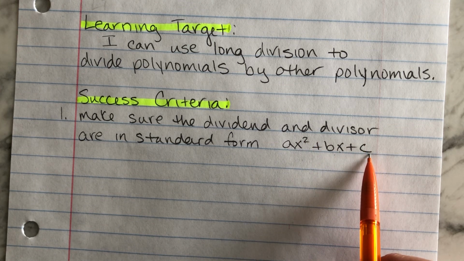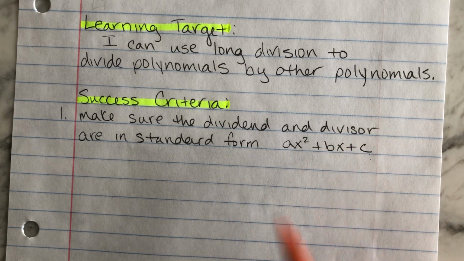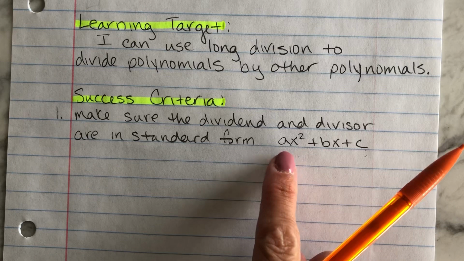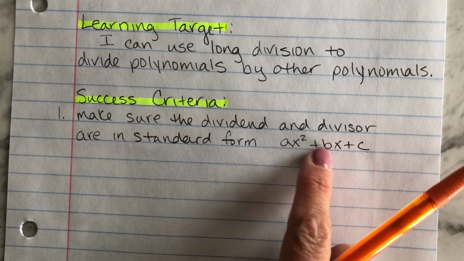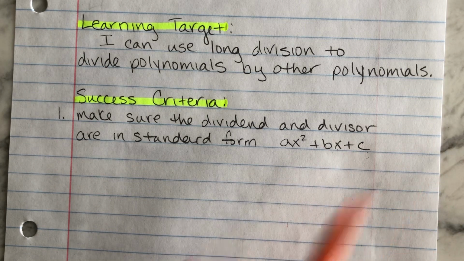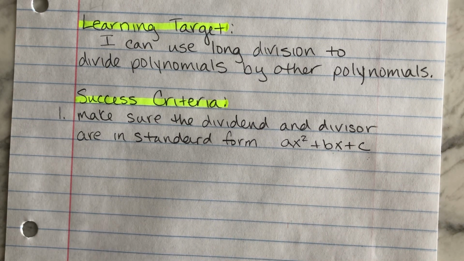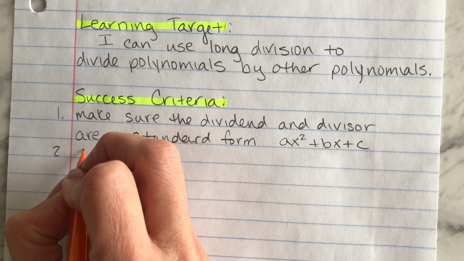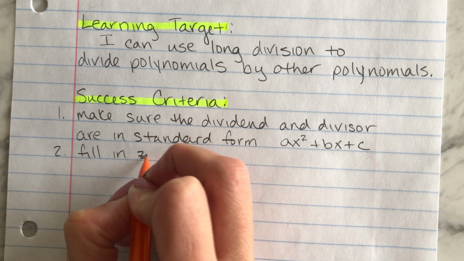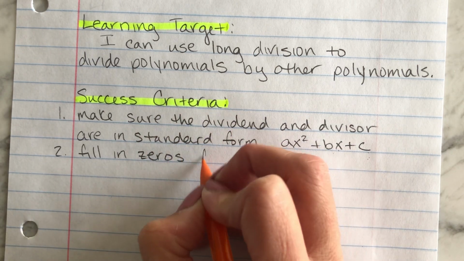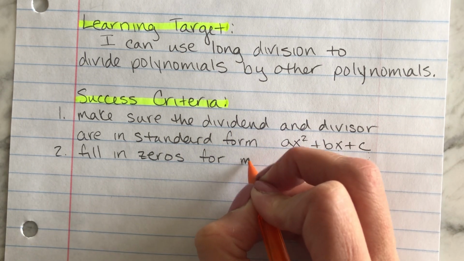So make sure that they're in standard form. And then if it's missing a term, say I just had the x squared and then the constant, so it was missing just the x term, then you're going to fill in those missing terms with zeros. I'll show you what that means in just a second. Fill in zeros for missing terms.